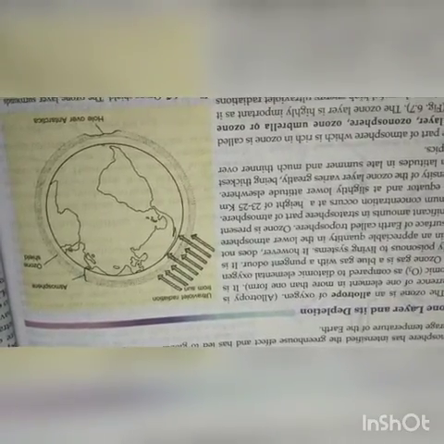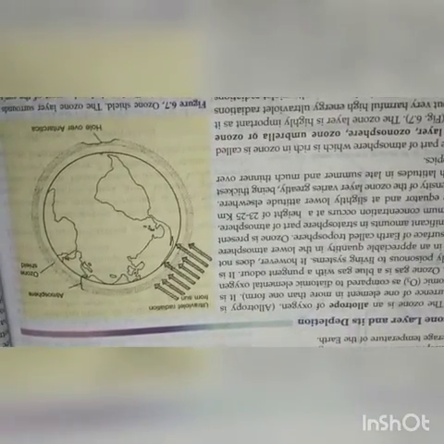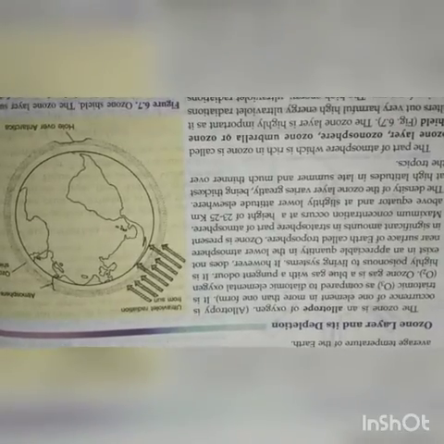Due to more carbon dioxide in our atmosphere, because carbon dioxide traps the sun's heat. When the carbon dioxide percentage is more in the atmosphere, more and more sun heat will be trapped, and due to that the earth's temperature will keep increasing. Okay, and these things have happened due to air pollution.